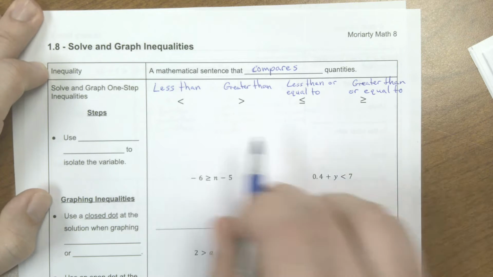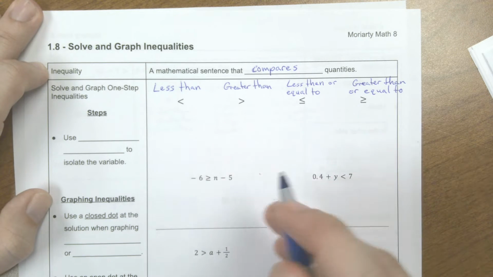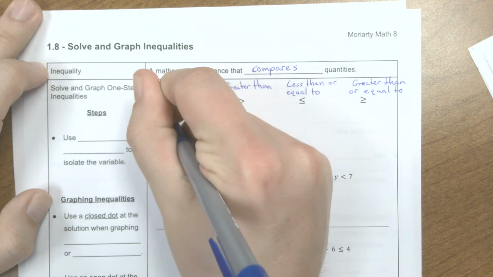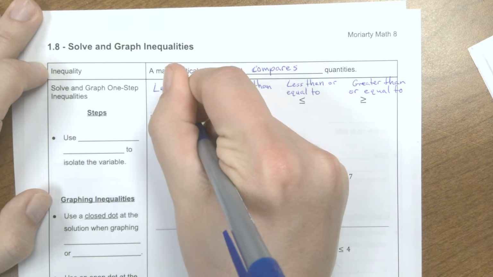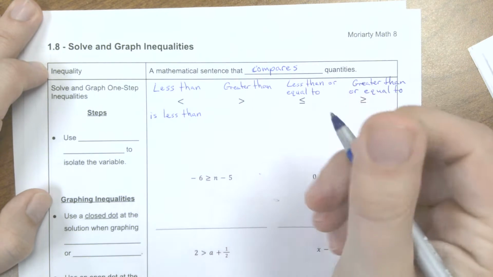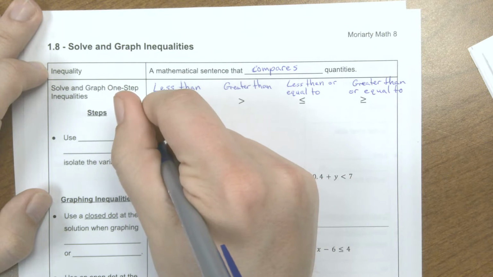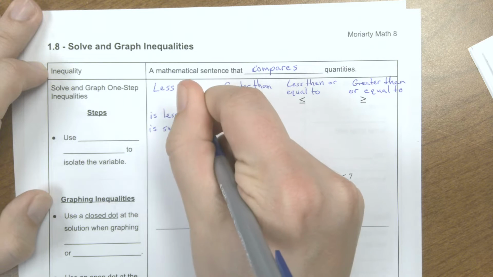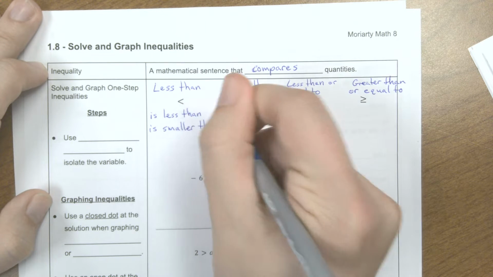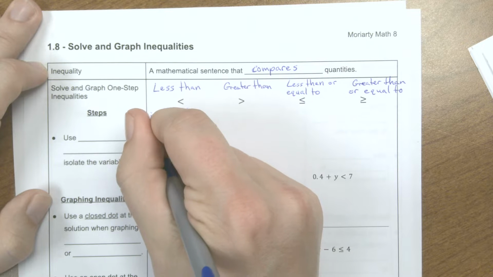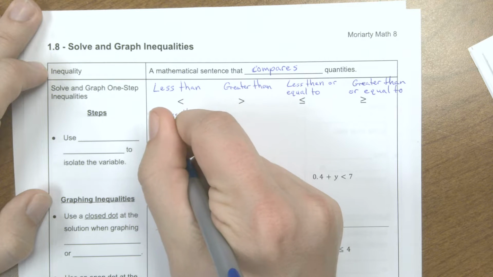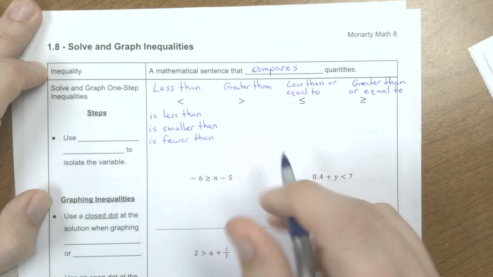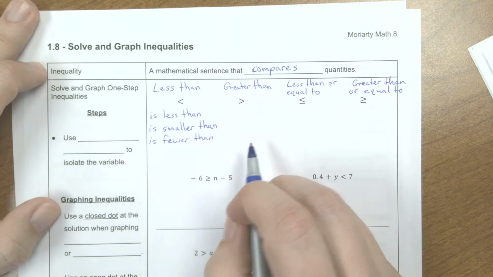For less than, you might see something is less than, is smaller than, is fewer than.